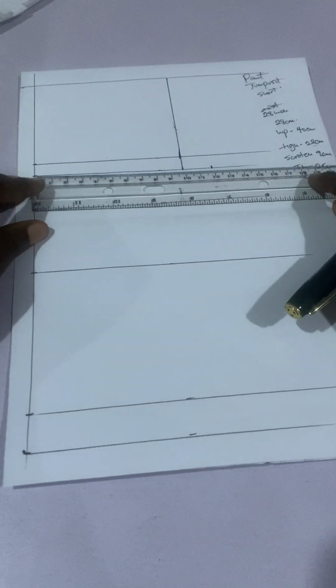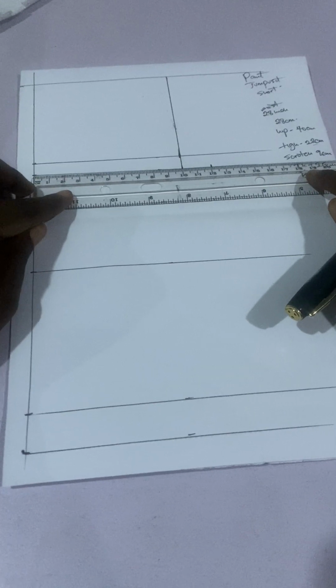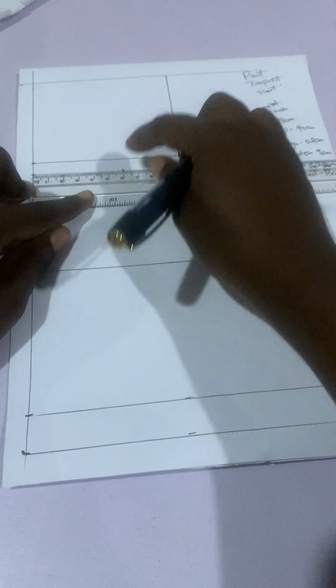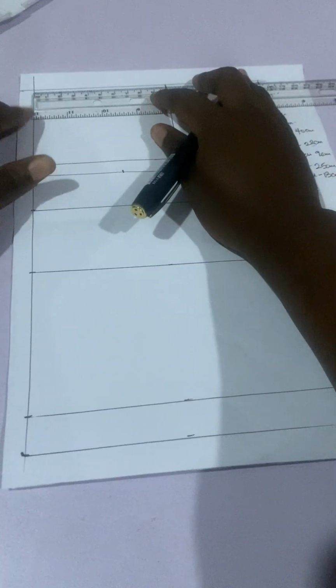Okay, so after doing that, you're going to measure what you have here all together, and that's 12, right? So 12 divided by 2, that's 6. This 6 all the way down. Okay, 6 here, 6 here.